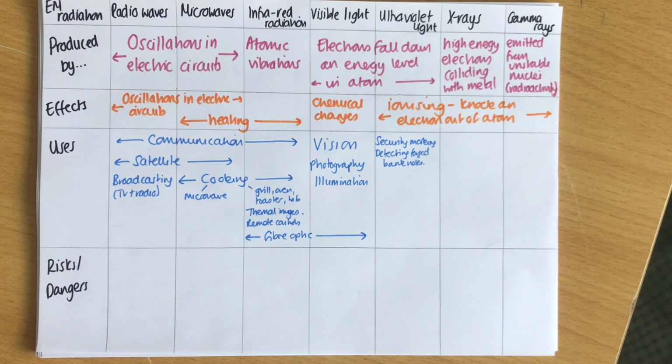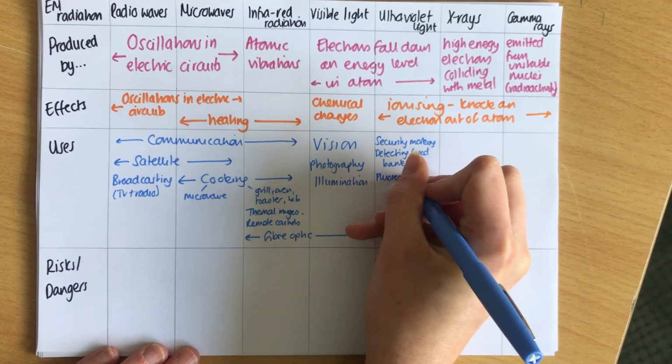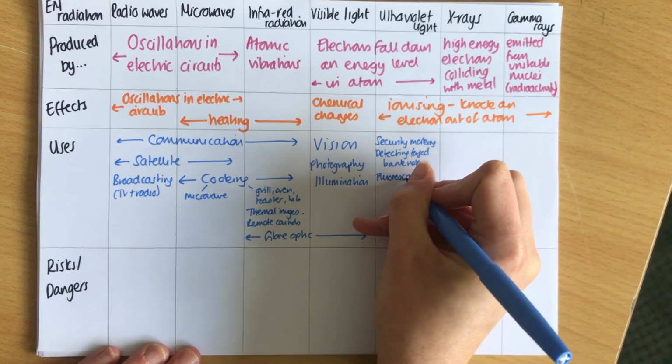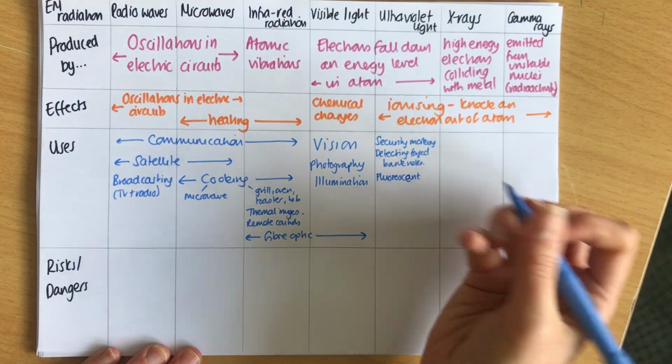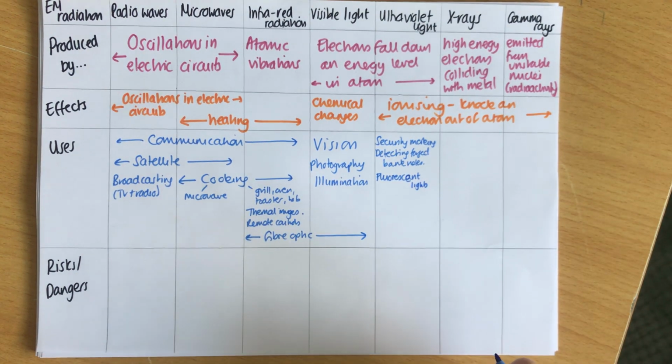Banknotes have all got a little UV symbol that can only be seen under a UV light if they're not forged. Fluorescent lights: if you've ever been to a disco, or been on a ride in a theme park where everything that you're wearing that's white seems to glow in the dark, that's because of fluorescence, and that's caused by UV lights.